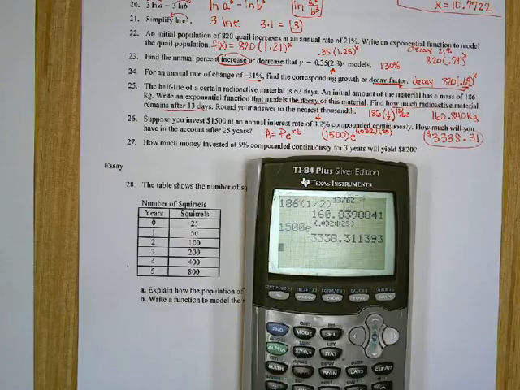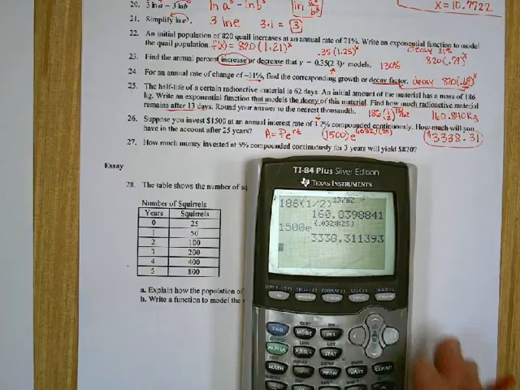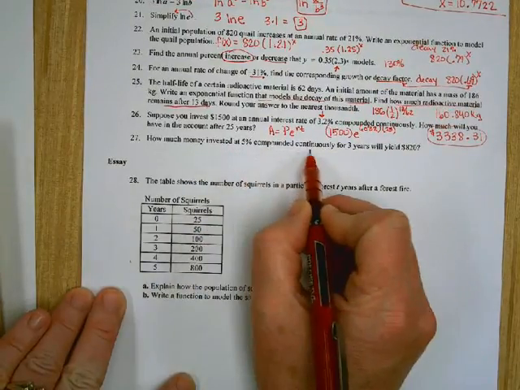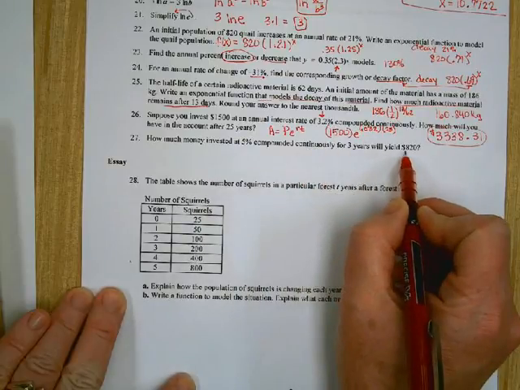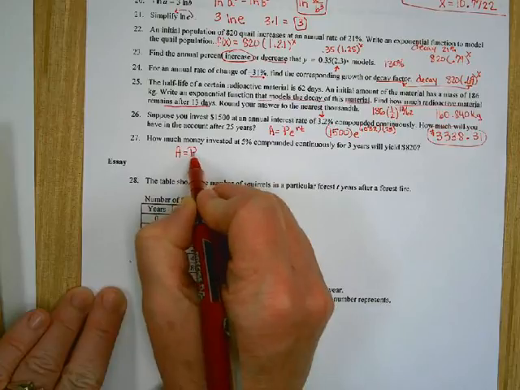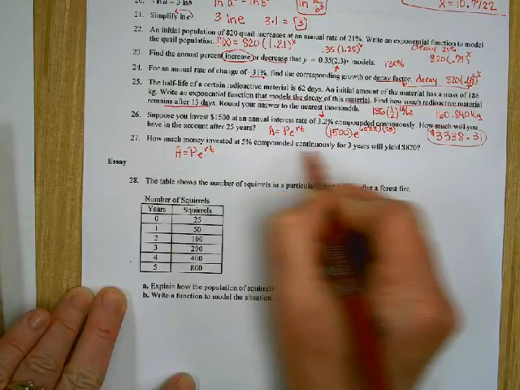27. How much money is invested at 5% compounded continuously for 3 years, yielding $820? Same formula. This is the amount you have at the end. The principal is what I'm looking for. E to the power of 0.05 times 3.